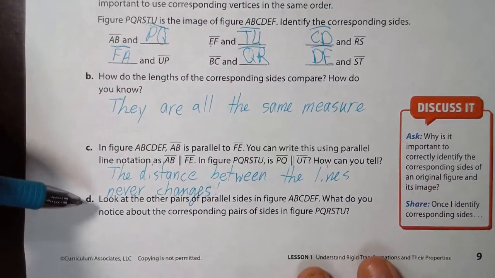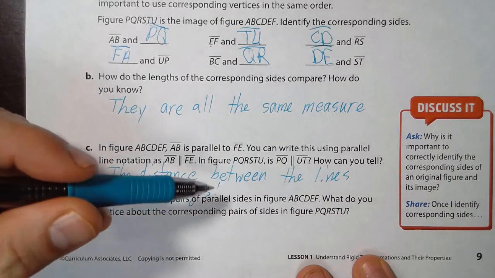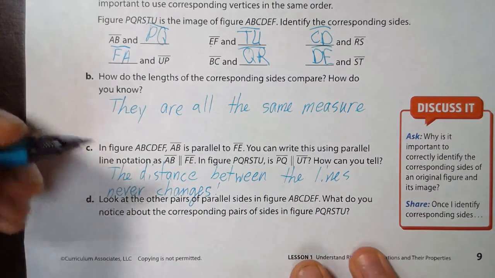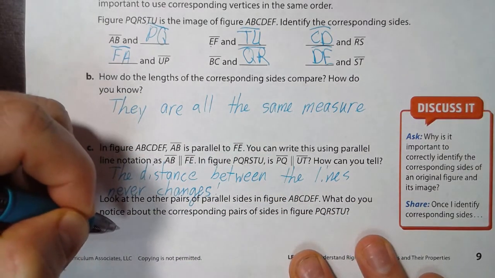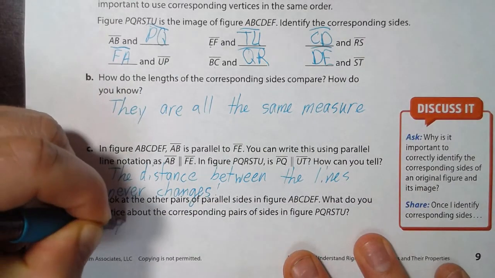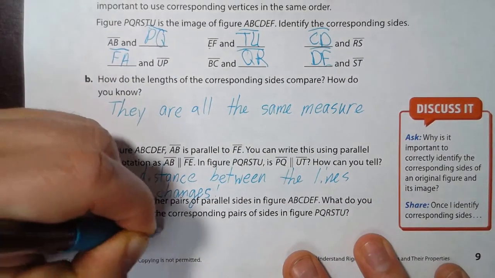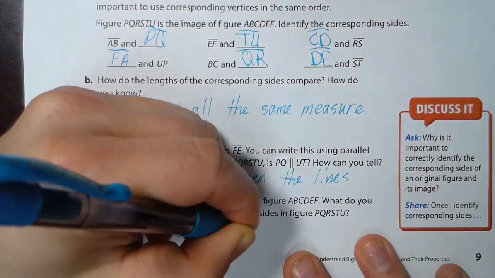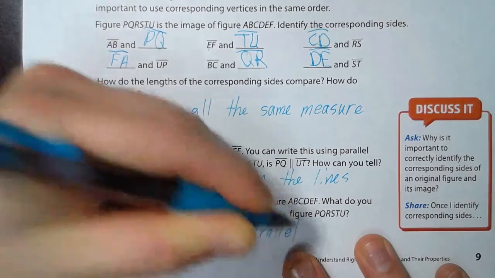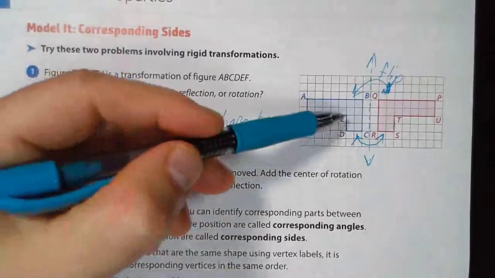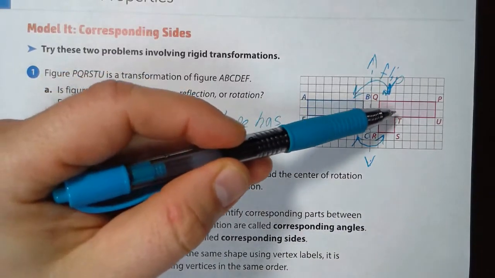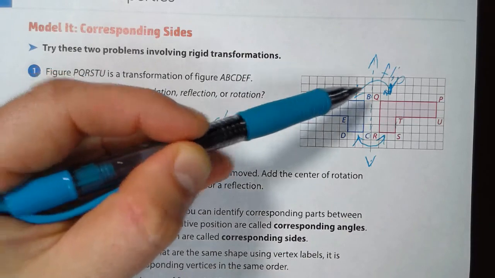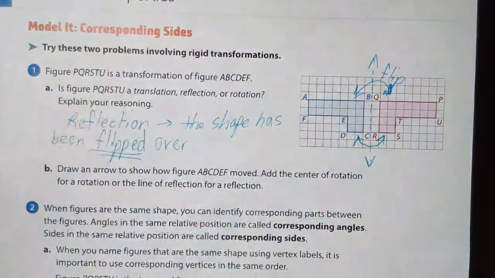Okay, finally, our last little thing here. Look at the other pairs of parallel sides in figure ABCDEF. What do you notice about the corresponding pairs of sides in figure PQRSTU? We are going to say they are still parallel because we have changed nothing about the image, from pre-image to image, other than its position and its orientation, how it looks to us.